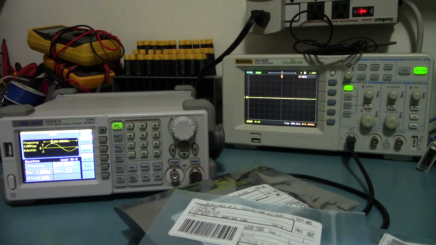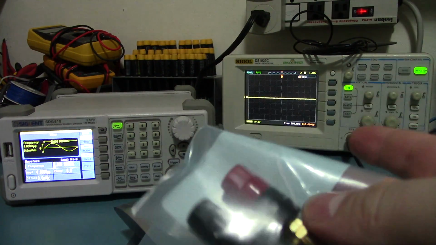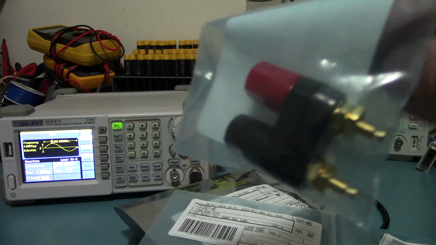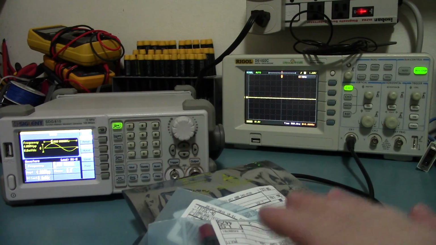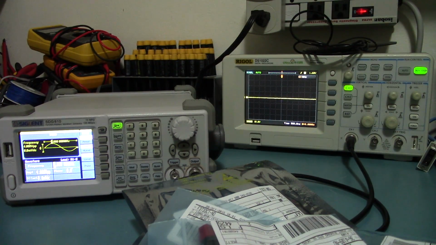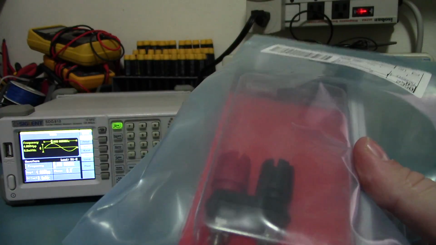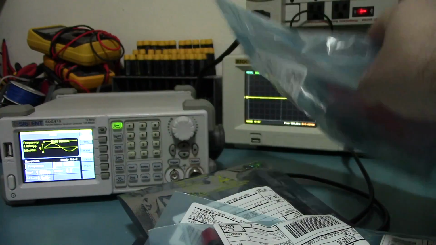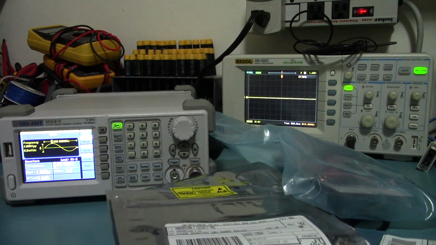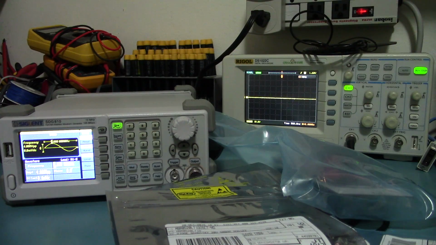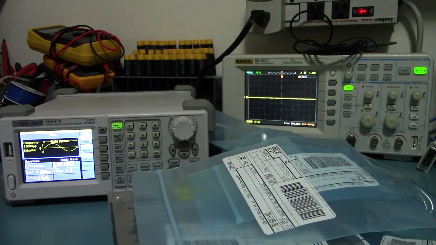Some polyfuses for USB. Some very nice banana twist jacks for things like my amp, which I'd like to replace the connectors on. I also got a different style from Pomona. These are in a huge tag. And what else we got? Schottky diode. I think that was part of the boost regulator. Black test points to go with the red ones.